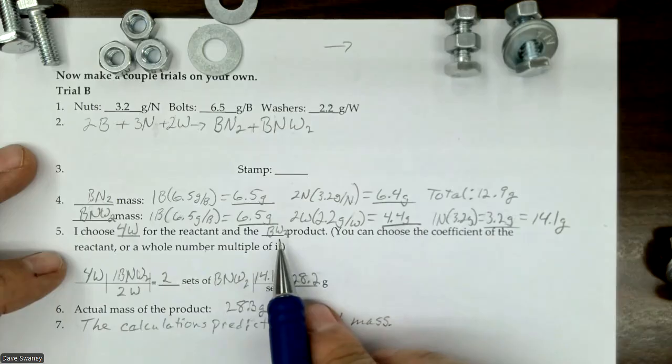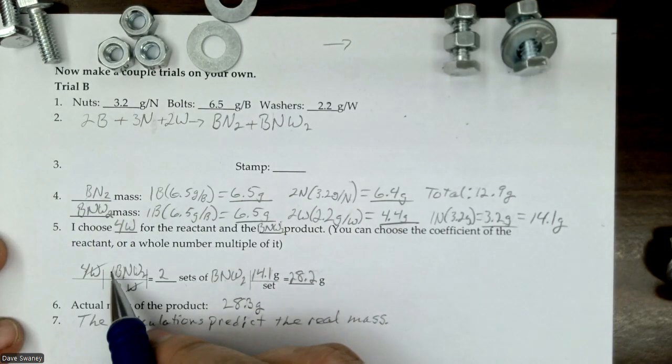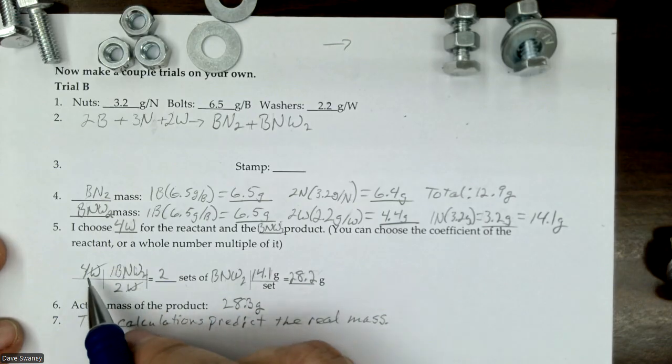So I put in 4 washers. I know that 2 will get me 1, so I'm going to put the washers on the bottom so they cancel out. The ratio is 2 to 1. If you're going to put in 4 instead of 2, you're going to get 2. If you put in 20, you're going to get 10. If you put in 200, you're going to get 100. It's half as much. If you put in 18, you're going to get 9 because you're going to be multiplying by 1 over 2. And so you're going to get half of what you put in.